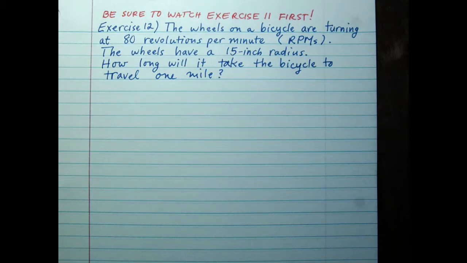Now we're going to look at another problem that involves wheels and rotation, and definitely watch exercise 11 before 12 because in 11 I talk a lot more about the reasoning behind what we're doing. We're going to try to move a little quicker in this one, number 12.